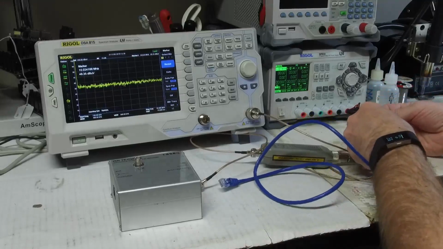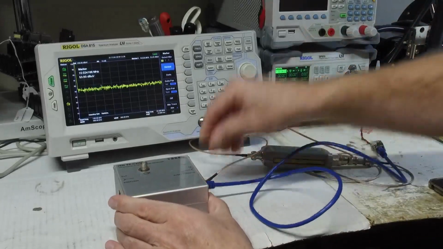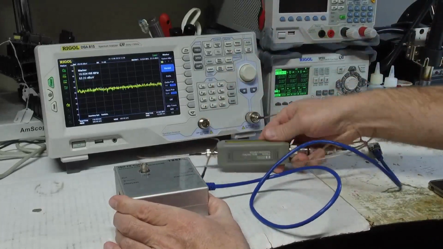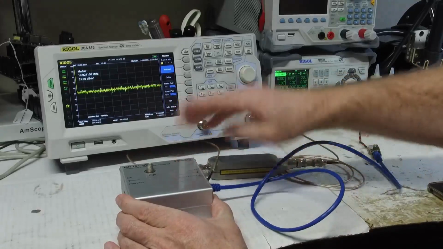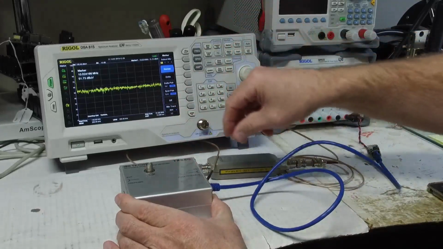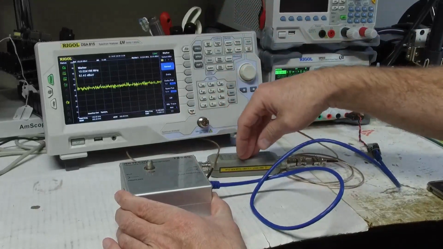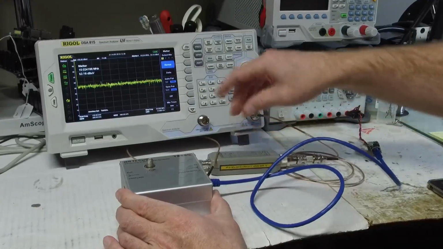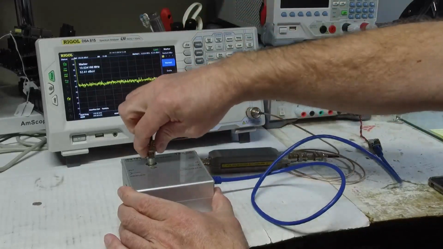I'm going to hook up my signal source. Note that I have a transient limiter connected between the ISN and my spectrum analyzer, and this transient limiter also has a 10 dB attenuation, which I have factored into the setups of this device.